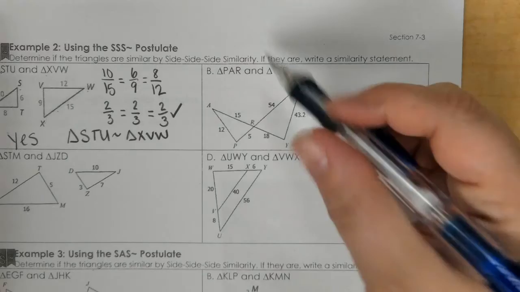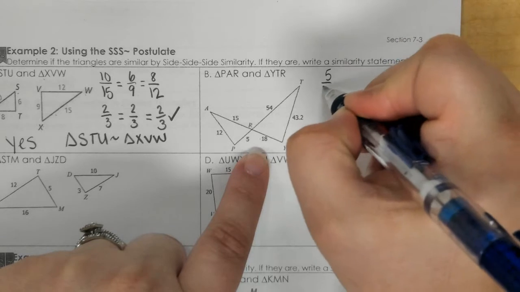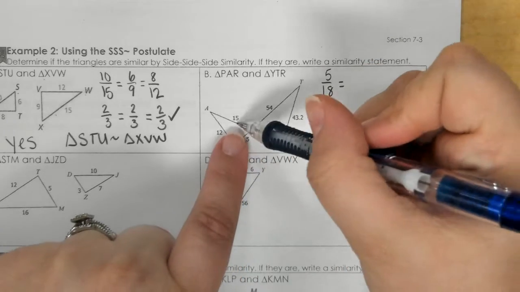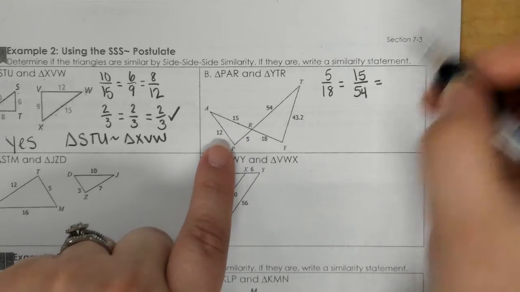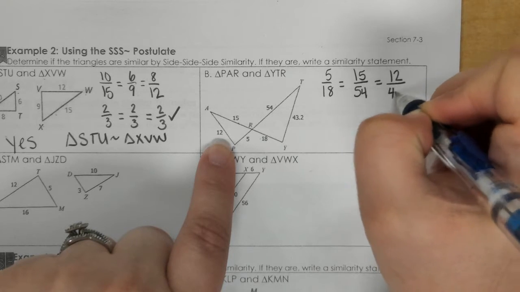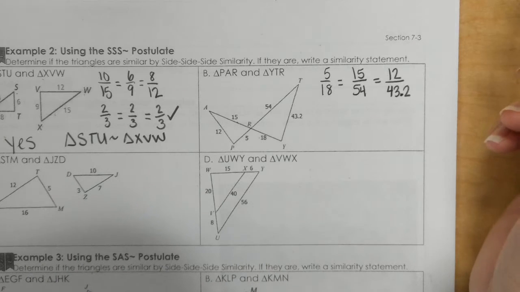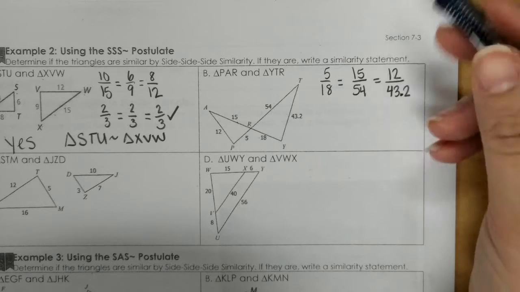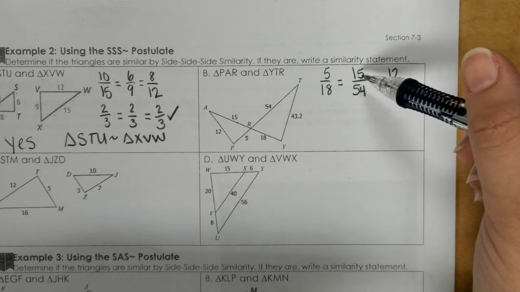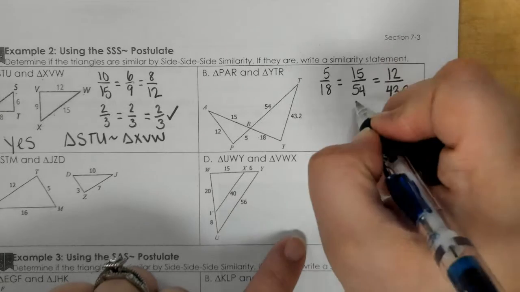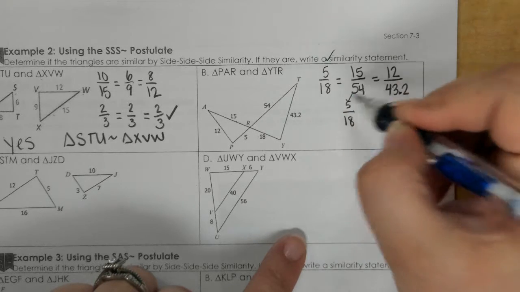In letter M, okay, we can compare 5 to 18, 15 to 54, and then 12 to 43.2. Okay, so first, 5/18ths can't reduce, but 15/54ths can reduce by what? 3. So that means 3 goes into 15 5 times. 54 divided by 3 would be 18. So far, these match up.